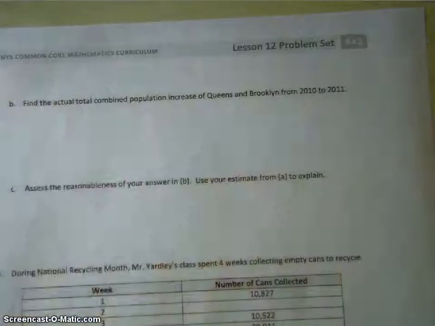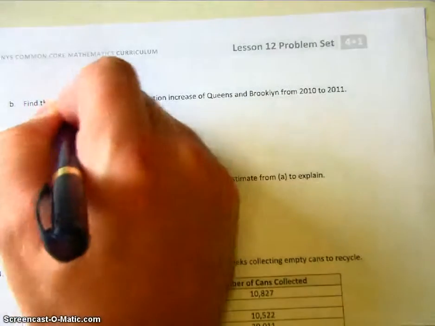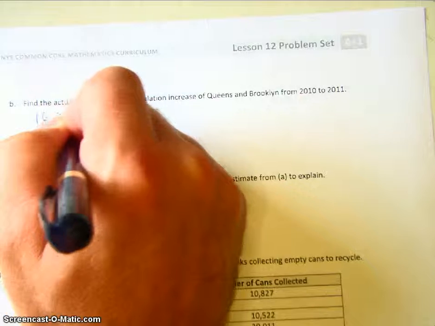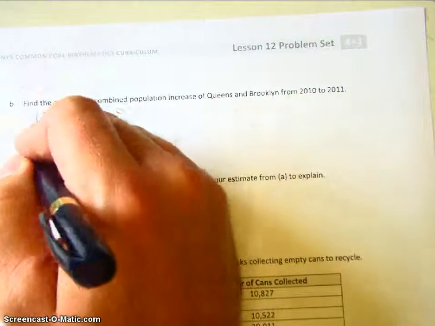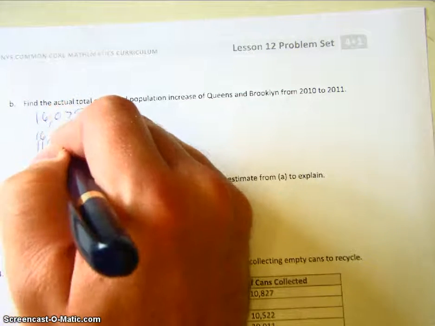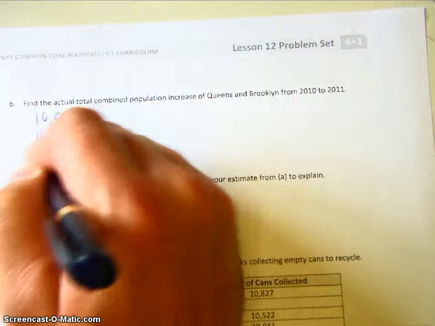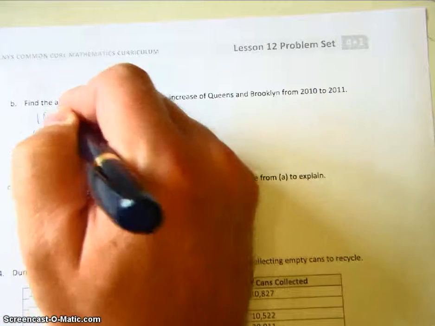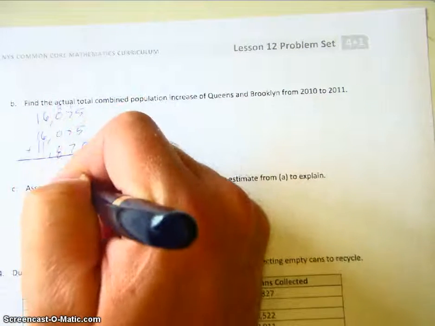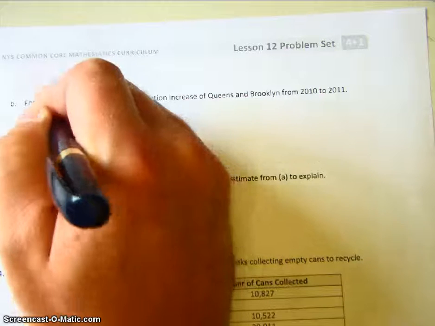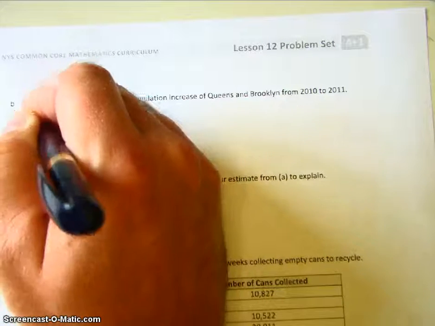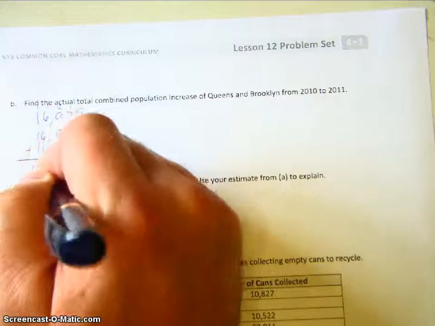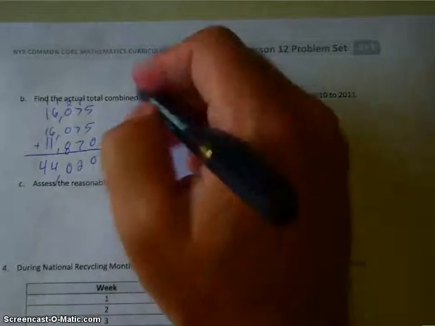So we're going to add up those three sections, and we get 44,020.